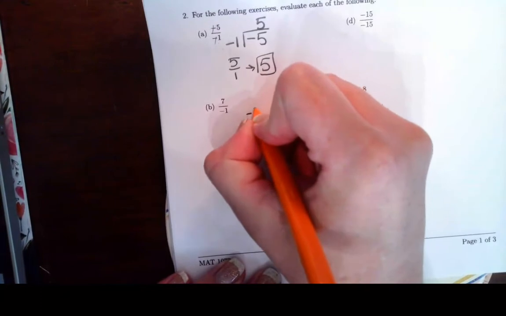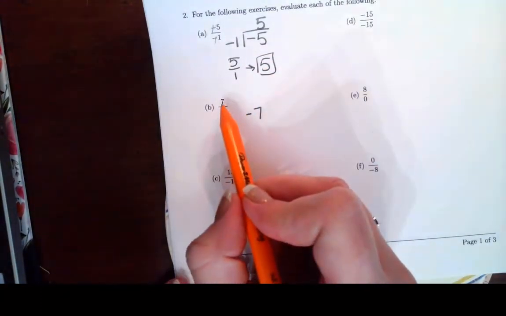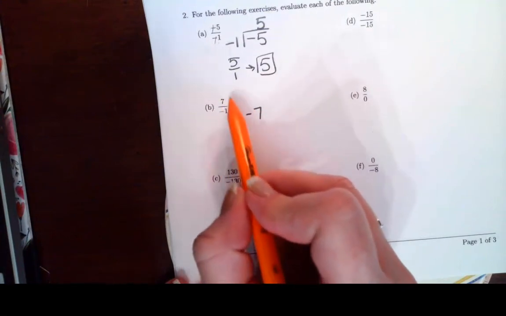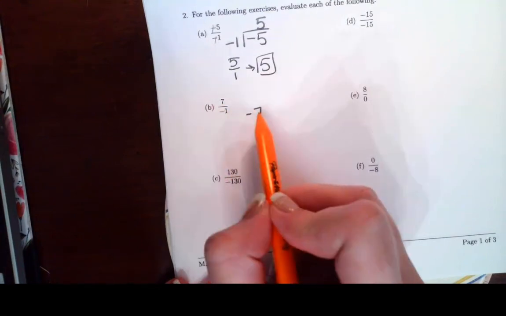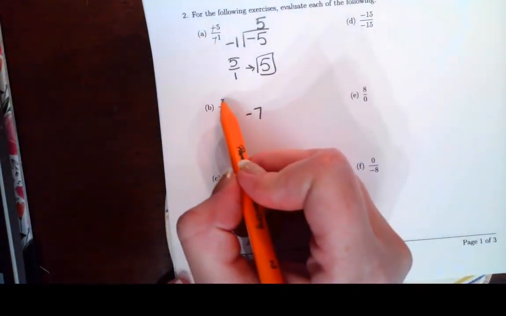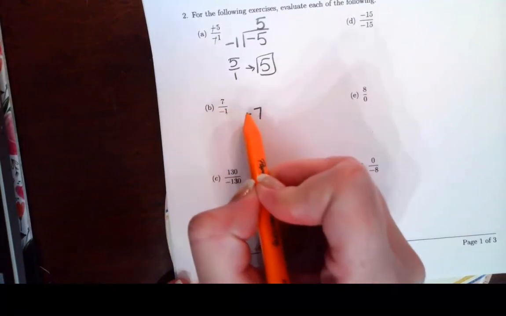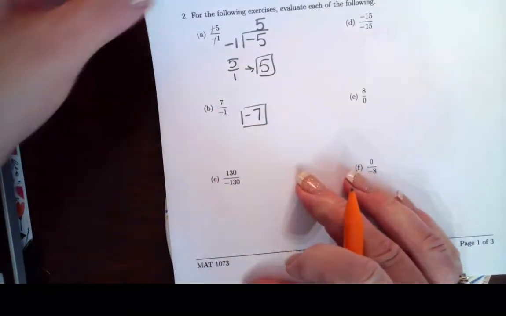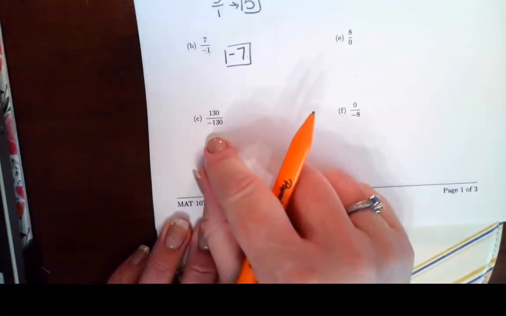So any number divided by 1 is itself. So 7 divided by 1 is going to be 7, but different signs, positive and negative, will give you a negative answer. So to summarize that just a little bit clearer, what I have is 7 divided by -1 is -7. Okay? What about if I have 130 divided by -130?